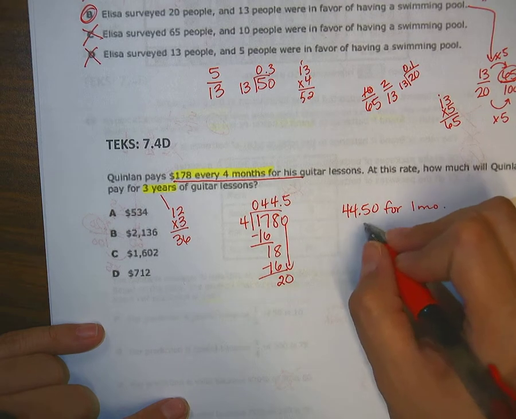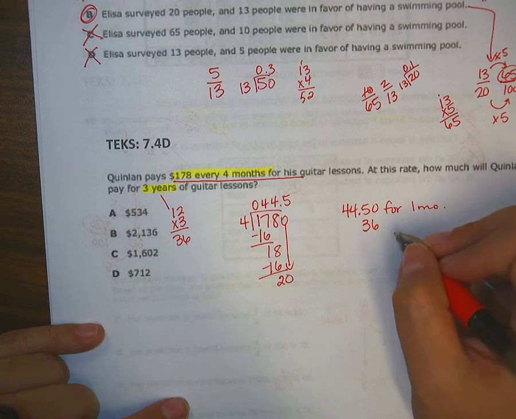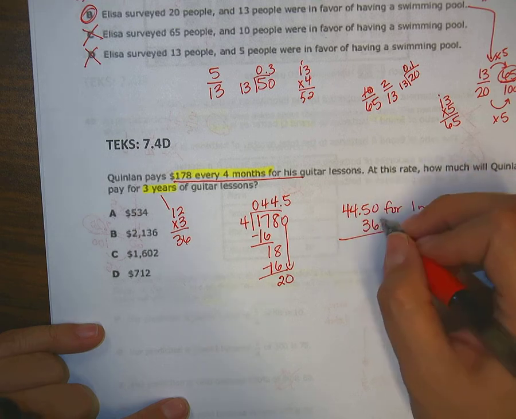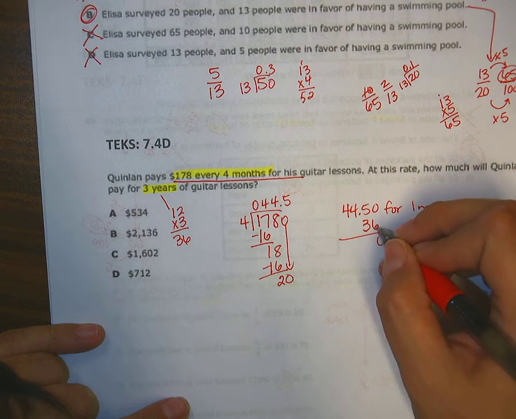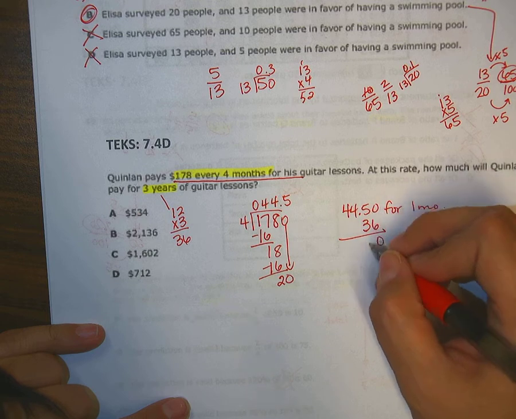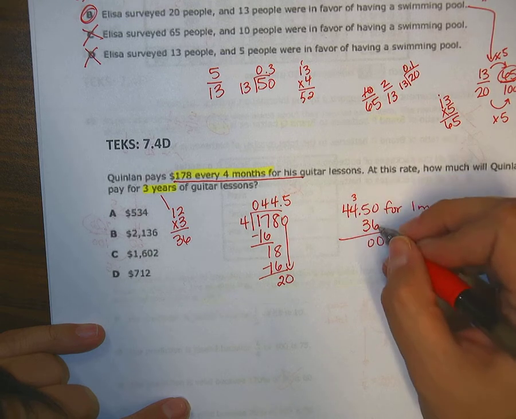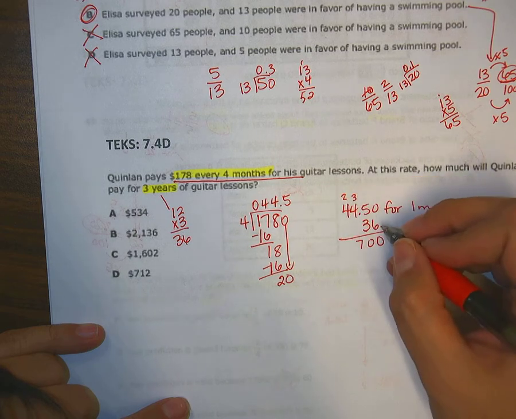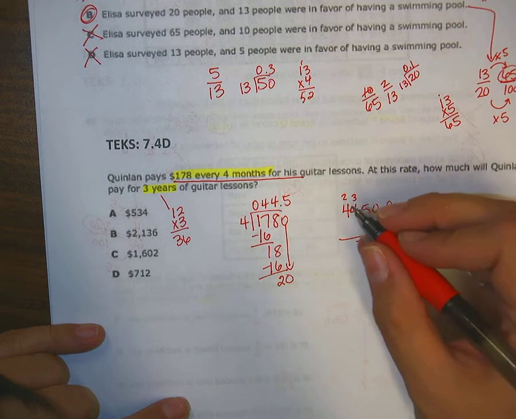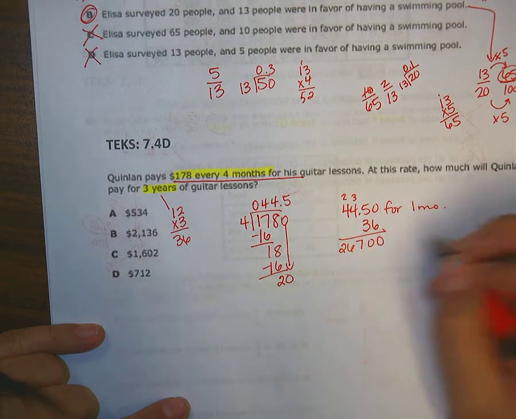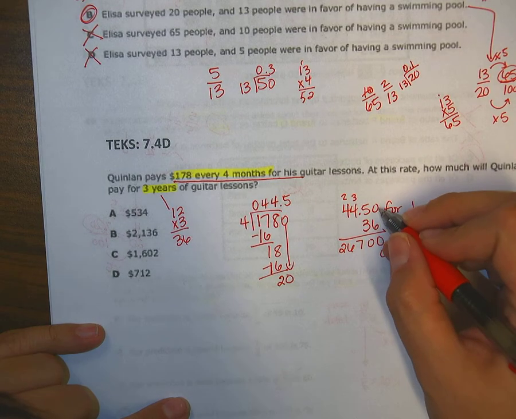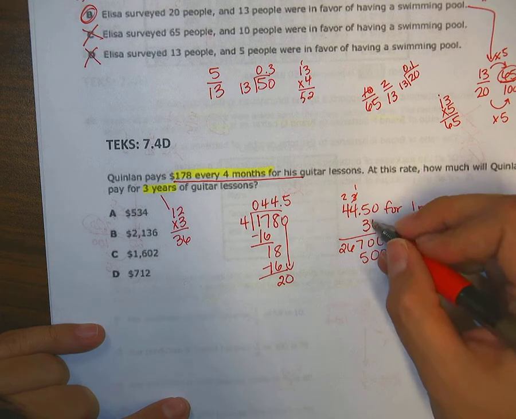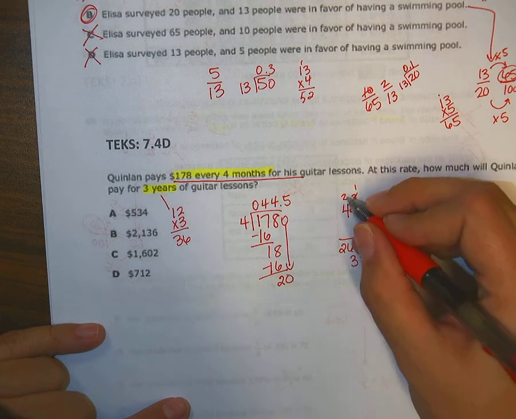So for 36 months, I can get rid of that 0, but most of you probably wouldn't have, so I'll just keep it. 6 times 0 is 0. 6 times 5 is 30. 6 times 4 is 24, and that's 27. 6 times 4 is 24, and that's 26. Add another 0. 3 times 0 is 0. 3 times 5 is 15. 3 times 4 is 12 plus 1 is 13.